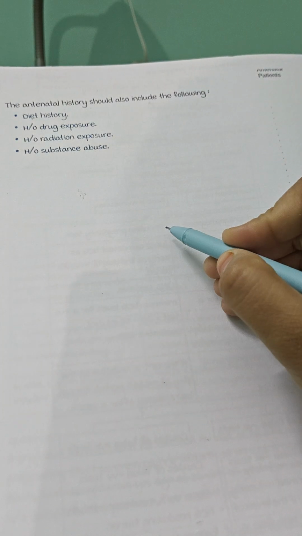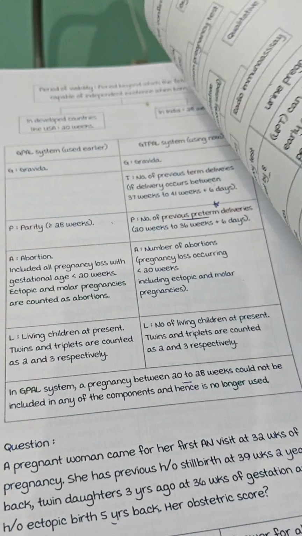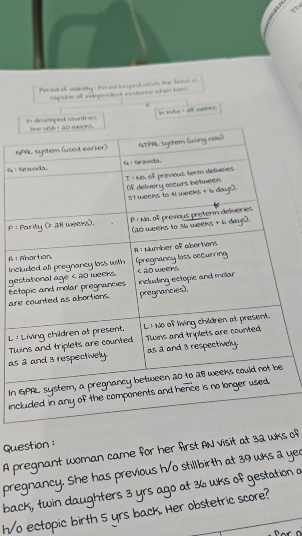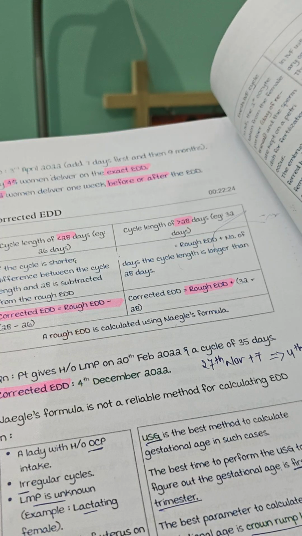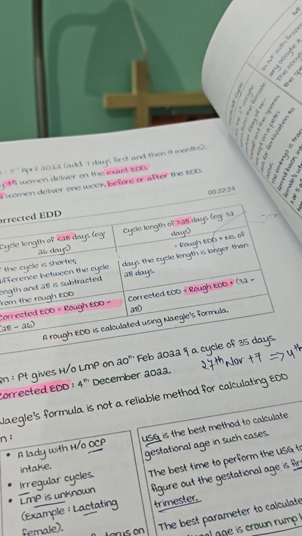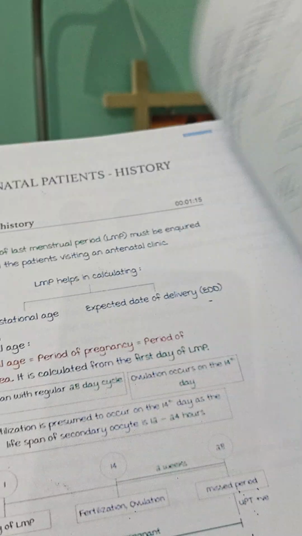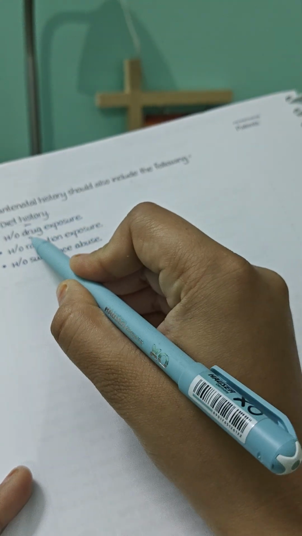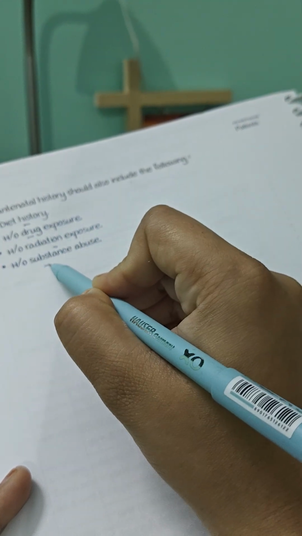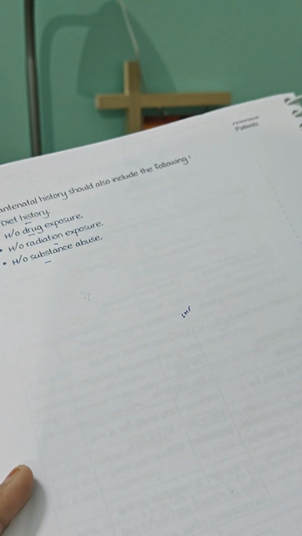Now the antenatal history, we have talked about LMP, date period of gestational calculation, and gravida parity, GTPAL system, UPT, urine pregnancy test, whether done by biochemical methods or the radiological methods or the physical methods, and calculation of EDD. We have already discussed duration of pregnancy. Now we also take a diet history, drug exposure history, radiation exposure history, and substance abuse history in antenatal history also.